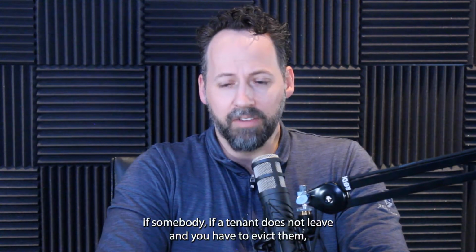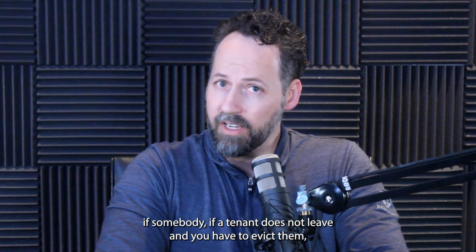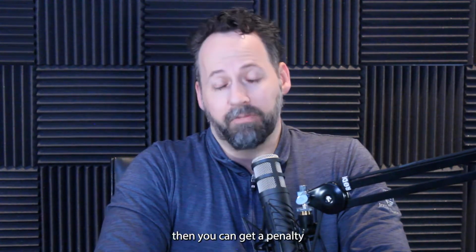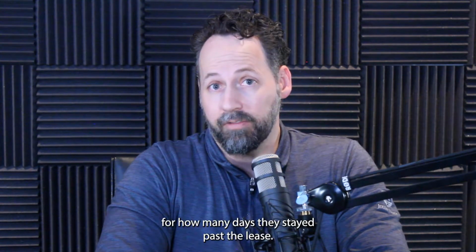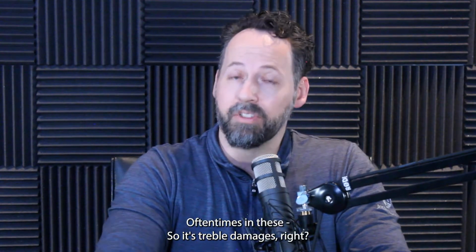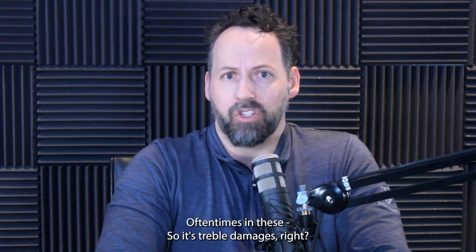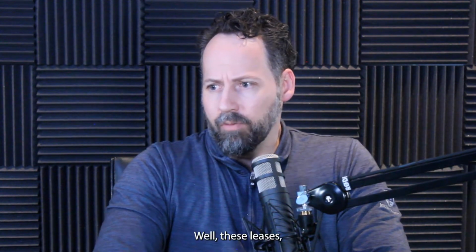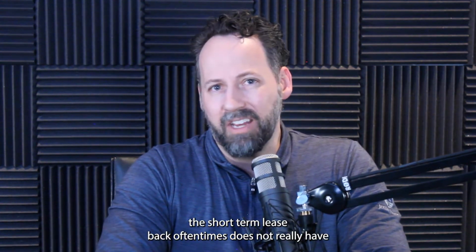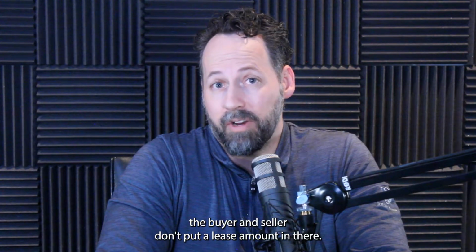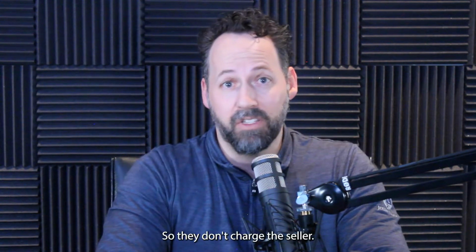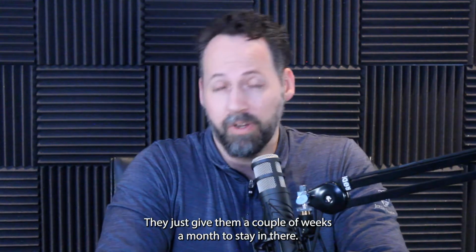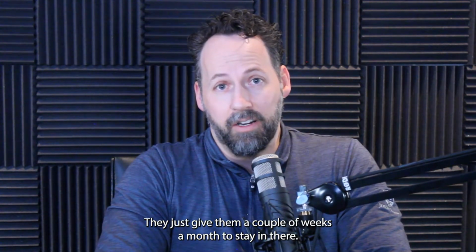Because if a tenant does not leave and you have to evict them, then you can get a penalty for how many days they stayed past the lease, but it's tied to the rent. Oftentimes it's treble damages, right? Triple the amount of daily rent they were paying. Well, with the short-term leaseback, oftentimes the buyer and seller don't put a lease amount in there, so they don't charge the seller. They just give them a couple weeks, a month to stay in there.